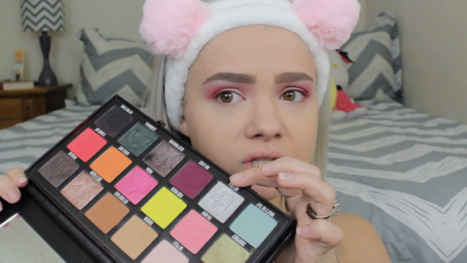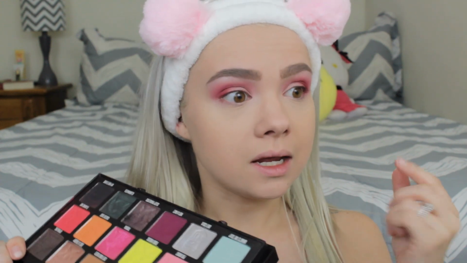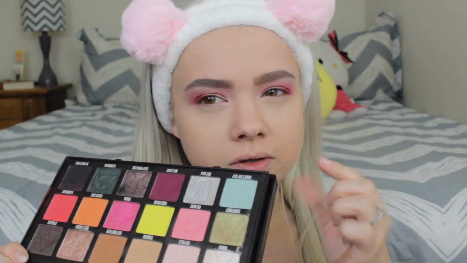But I think what I'm going to do is I'm going to put Diet Cola, which is this silvery, shimmery color, in the inner corners of my eyes for an inner corner highlight. And then I think I'm going to just start lining in my lower lash line, closer to the inner corners with What's the Tea. And then once I do that, and I kind of see how that's looking, then I'll go from there with what I want to do with my outer lower lash line.